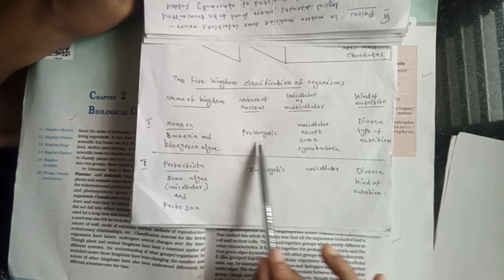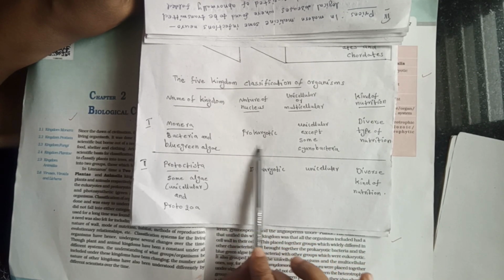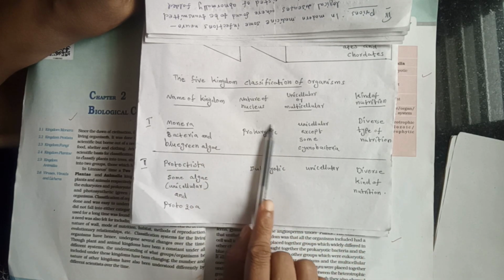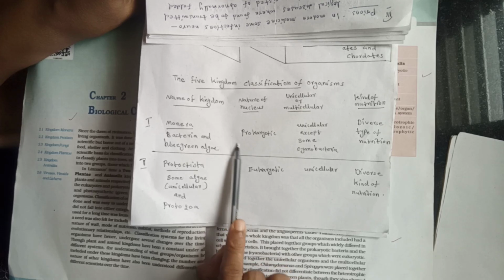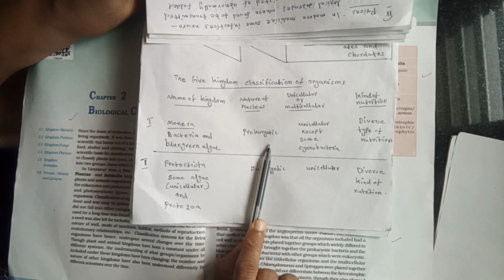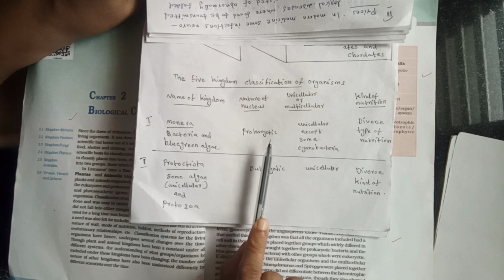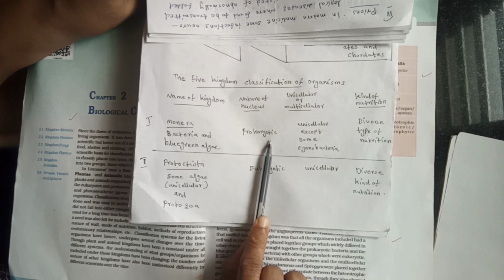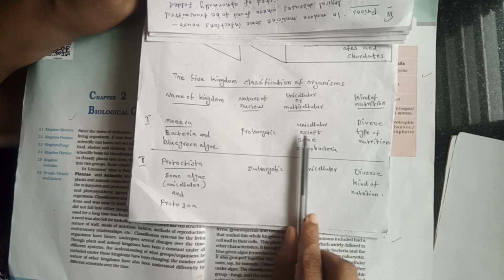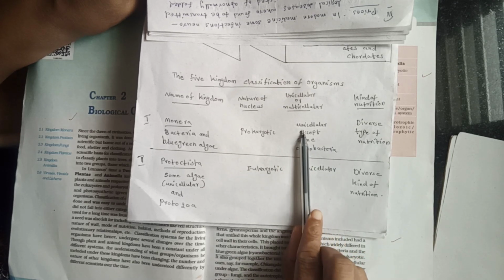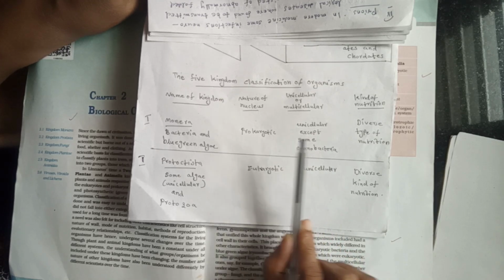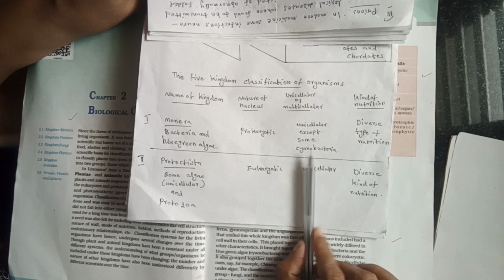Nature of nucleus: prokaryotic. This kingdom only includes prokaryotic organisms. Prokaryote means a cell without a nuclear membrane. They are mostly unicellular.